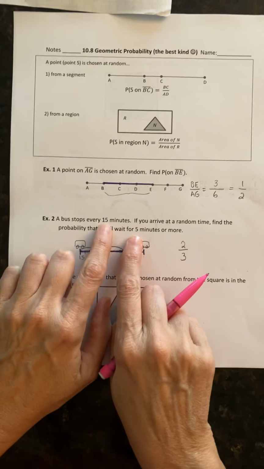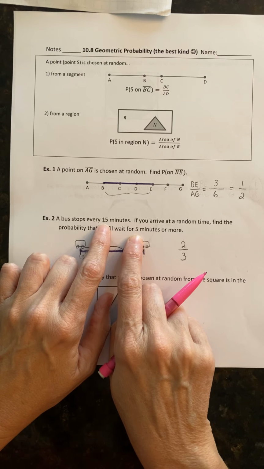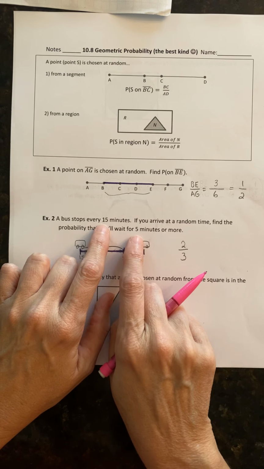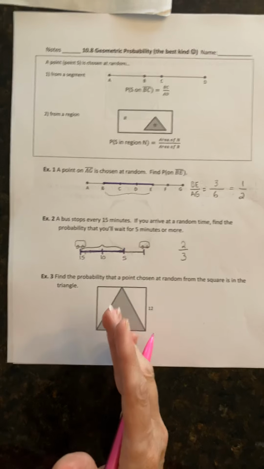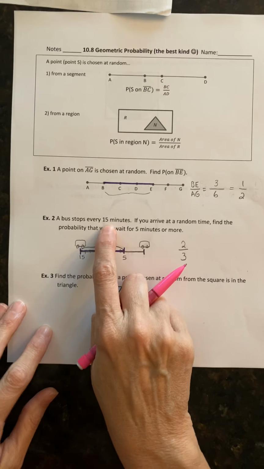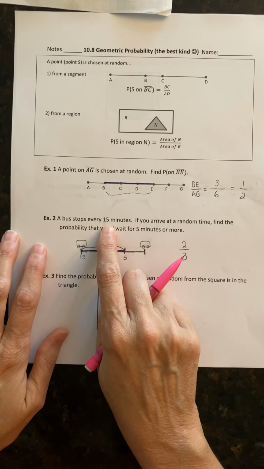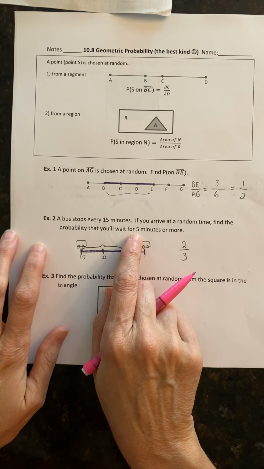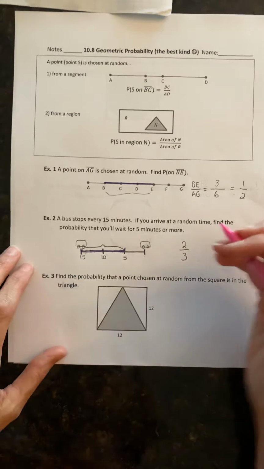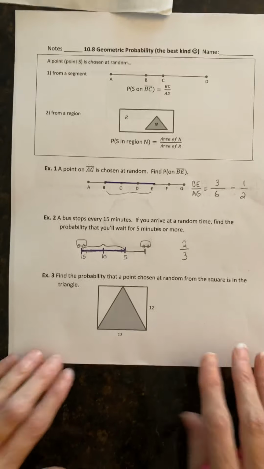Or you might think that if you're waiting for 5 minutes or more, that's a 10-minute period of time. If the whole thing is 15 minutes, so 5 minutes or more would be 10 of those minutes out of 15, and that reduces to 2/3.